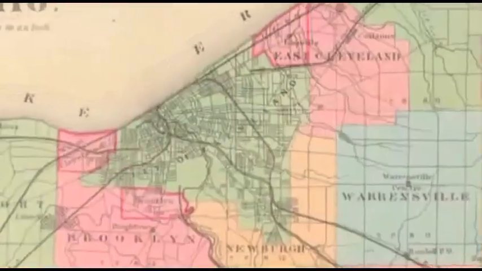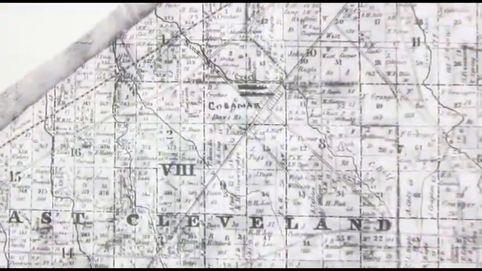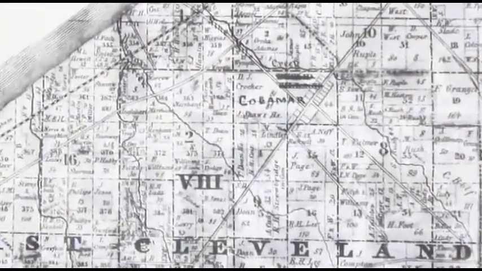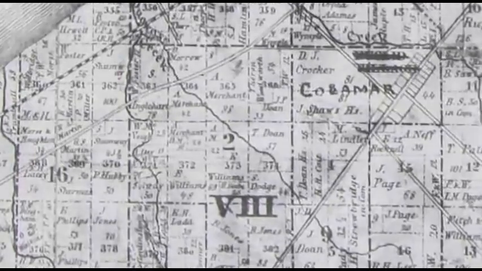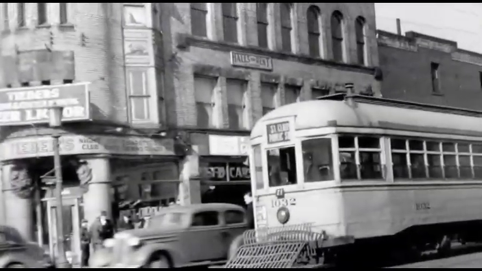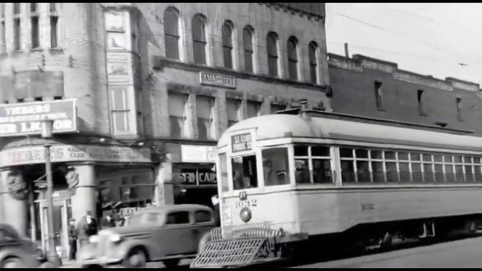Development moved steadily eastward from the city's original boundary at East 55th Street to Doan's Corners and north to Lake Erie. The city annexed the village of East Cleveland, which went from East 55th Street to the boundary of the current city of East Cleveland, Glenville, and Collinwood. These neighborhoods flourished as centers of ethnic and religious settlement.